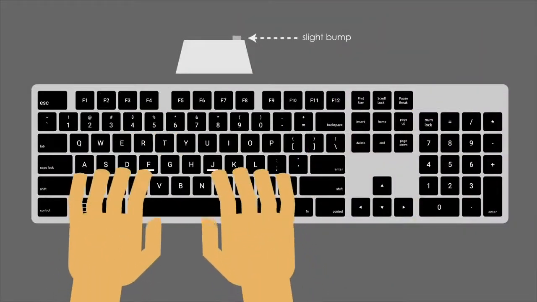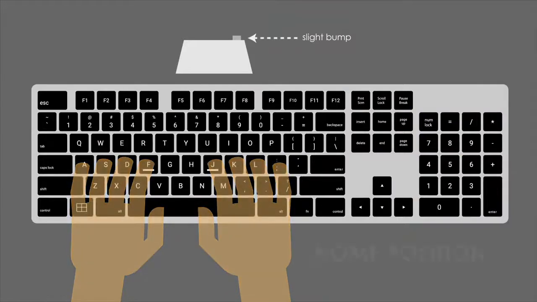Are you ready? Place your fingers in the home position. That's the position in which your fingers will rest between keystrokes. No matter what part of the keyboard you're using, your fingers will always come back to rest in this position.